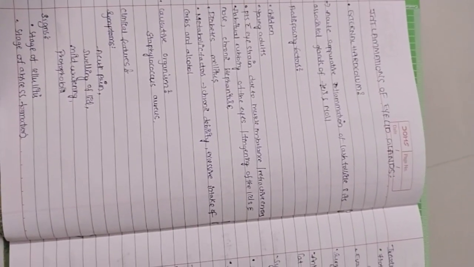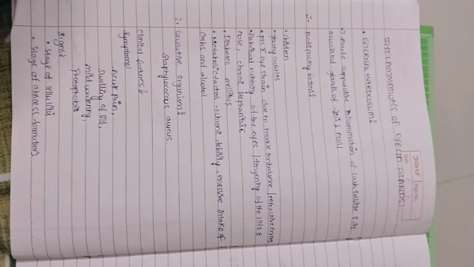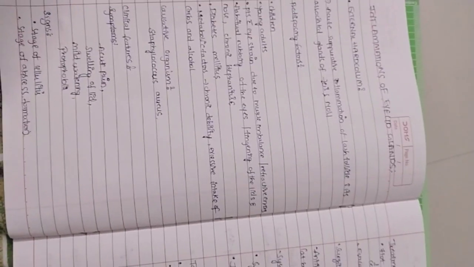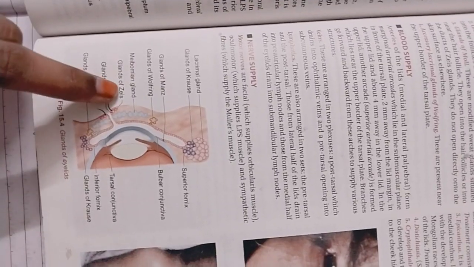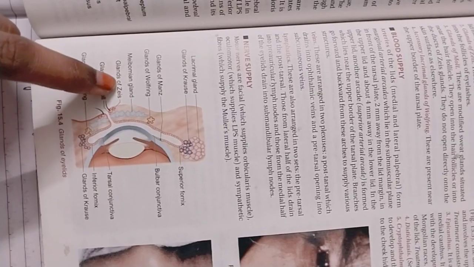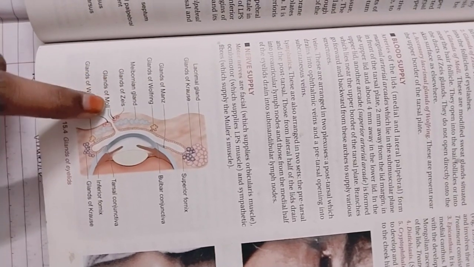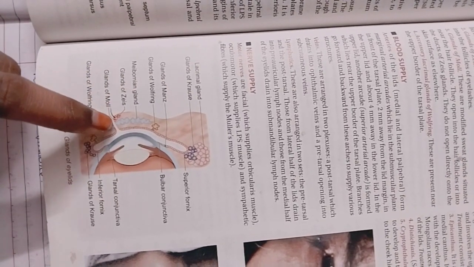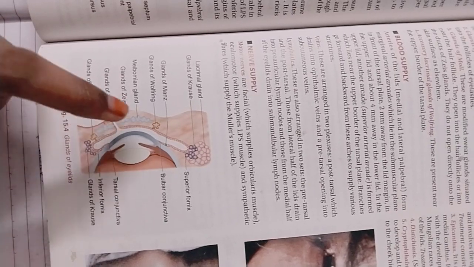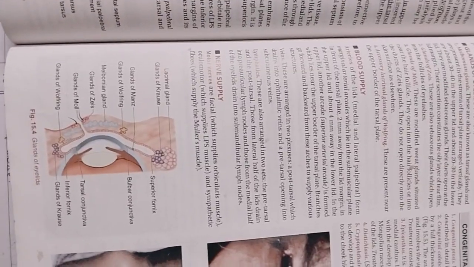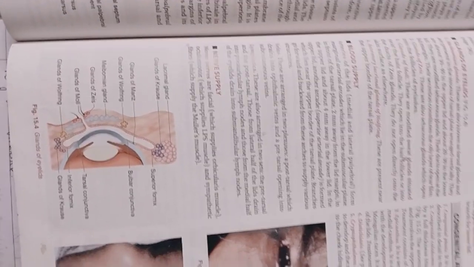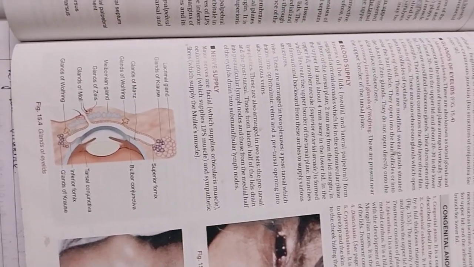Then we can see clearly, and I will do another video on the eyelid anatomy and everything. So here are the glands of Zeis and here are the glands of Moll. Glands of Moll are opening into the ducts of the glands of Zeis. Okay, this is about that picture.